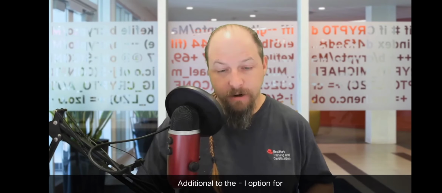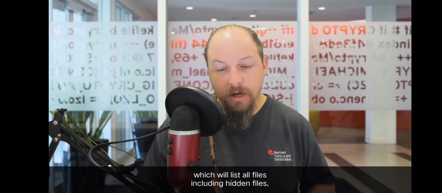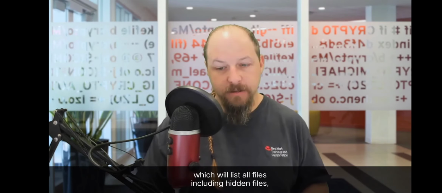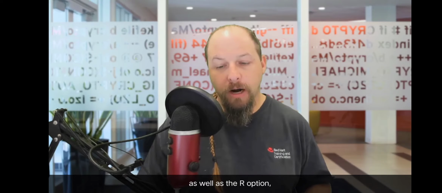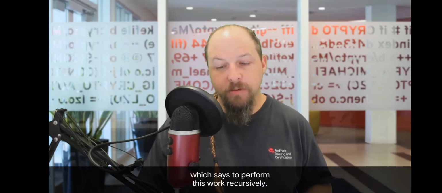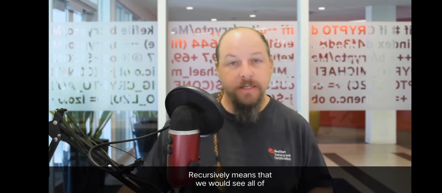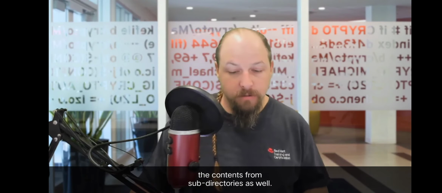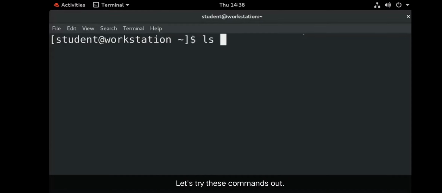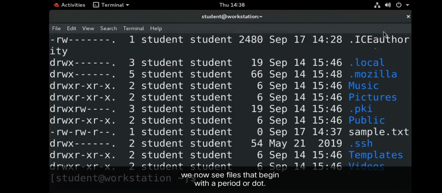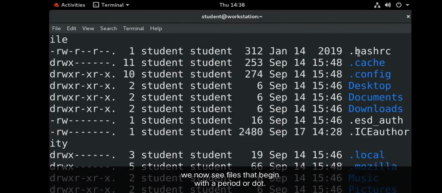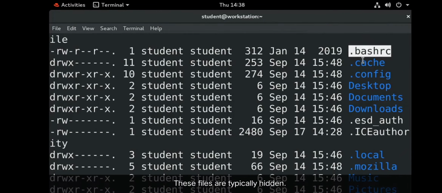Additional to the -l option for the ls command are several others. We see the -a, which will list all files, including hidden files, as well as the -R option, which says to perform this work recursively. Recursively means that we would see all of the contents from subdirectories as well. Let's try these commands out. If we say ls -al, we now see files that begin with a period or dot.